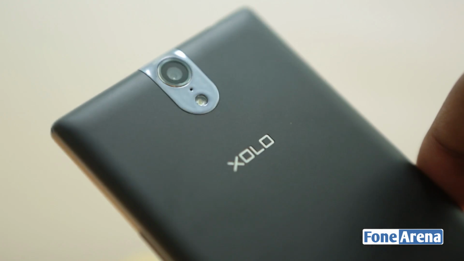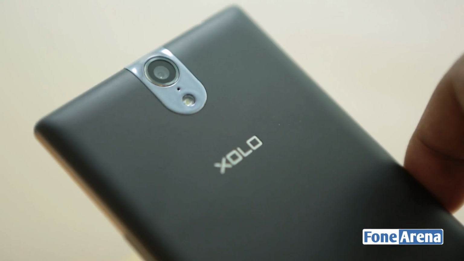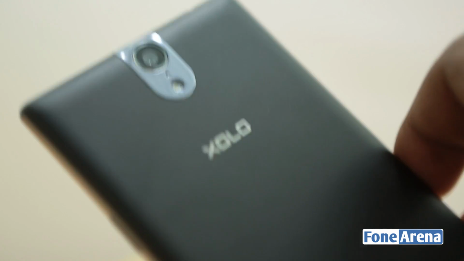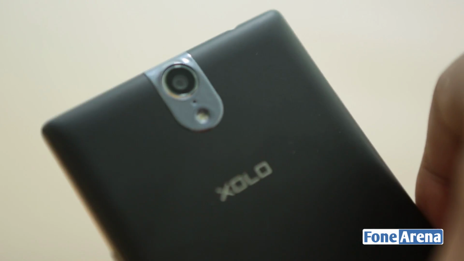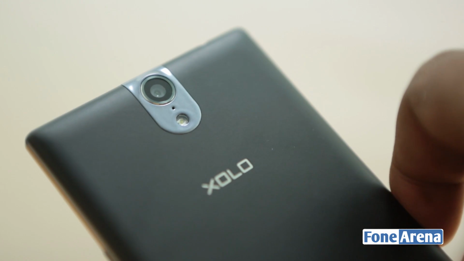This phone has an 8 megapixel Sony Exmor R sensor that was on the Sony Xperia Arc. Now it's on the mid-range. It used to be in premium phones, but now it's on the mid-range. So let's see if Xolo is putting it to good use in our camera review of the Xolo Q1010i.